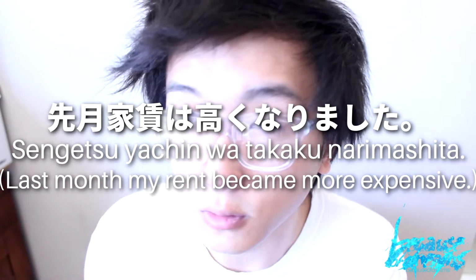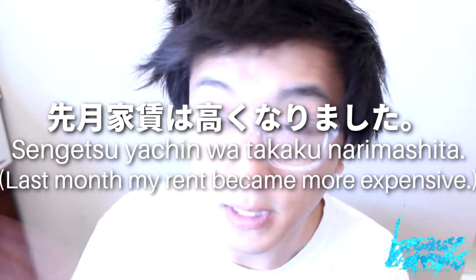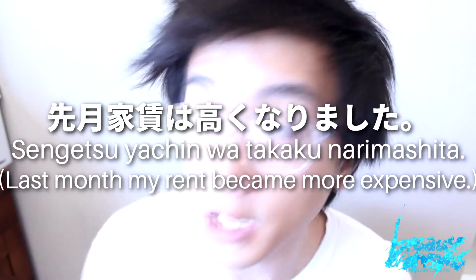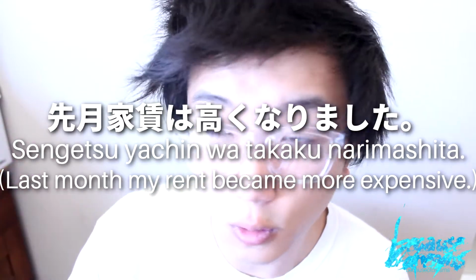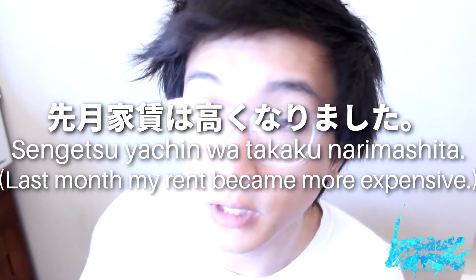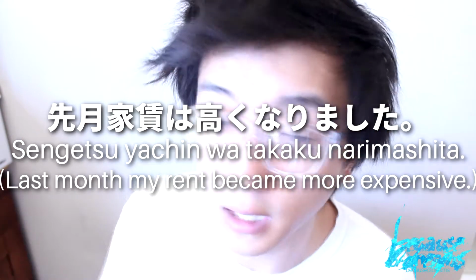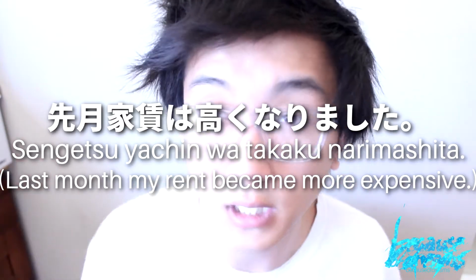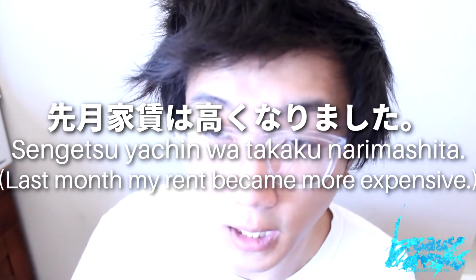We have takaku, and this is going to be the i-adjective takai, which means high or tall. We change that into its ku form, so we drop the i at the end, so we have taka, add the ku, so takaku. And then we have the verb naru, but here it's in its past polite form, so naru turns into narimashita. So altogether again, Sengetsu yachin wa takaku narimashita means last month my rent became more expensive.